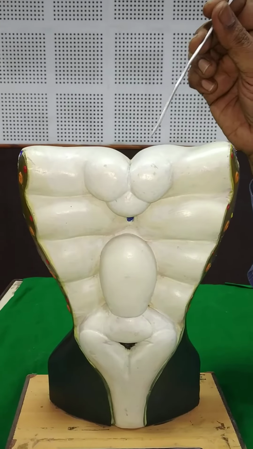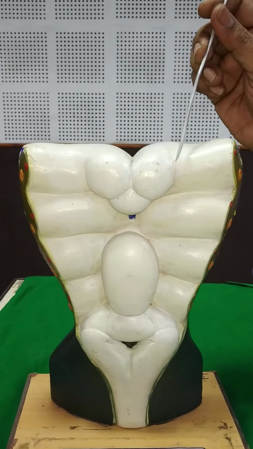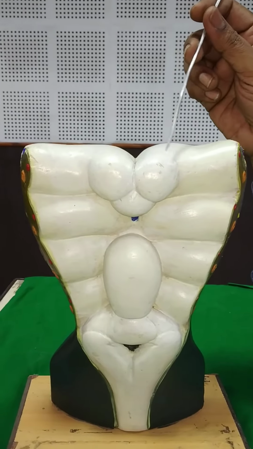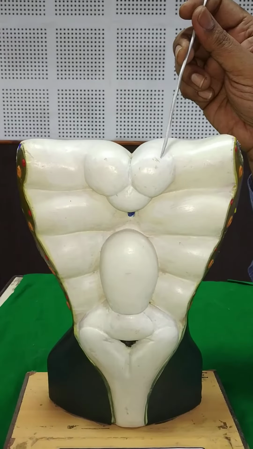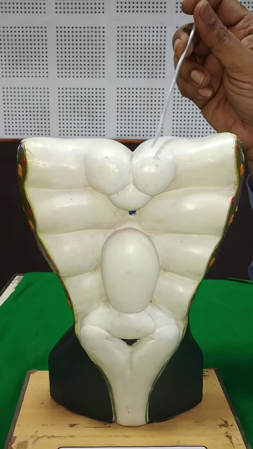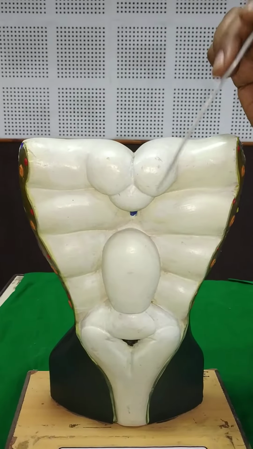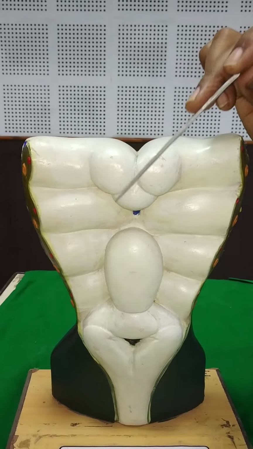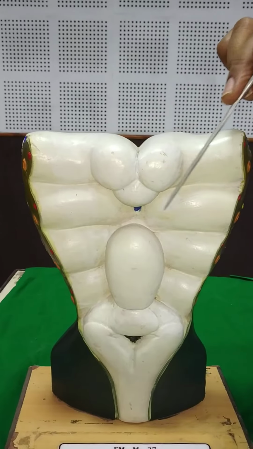First we will see what happens to these three swellings. These two are lingual swellings. These two swellings are getting enlarged and getting fused with each other. Then we have fusion of the tuberculum impar with this. So ultimately all these three swellings are getting fused.